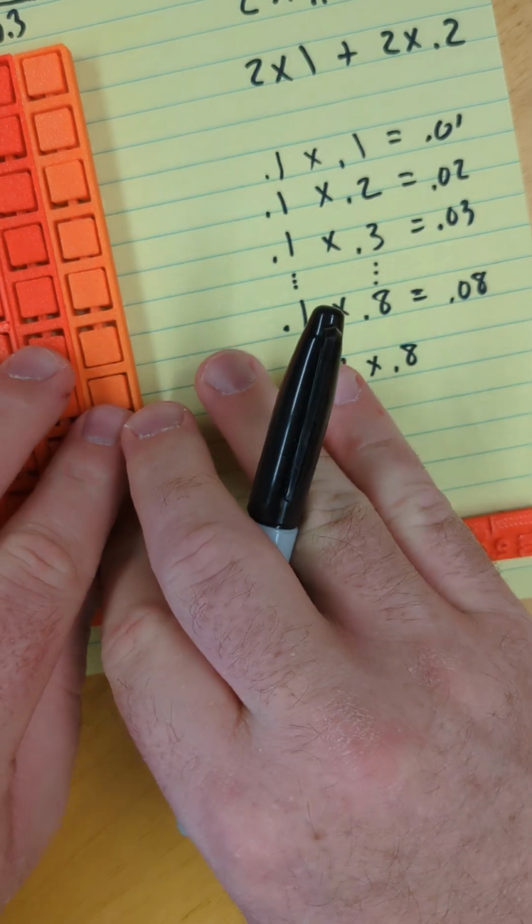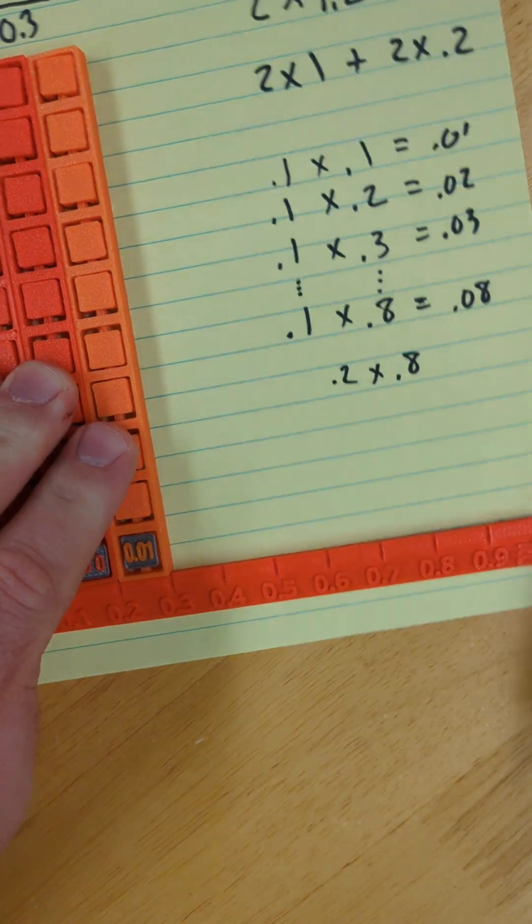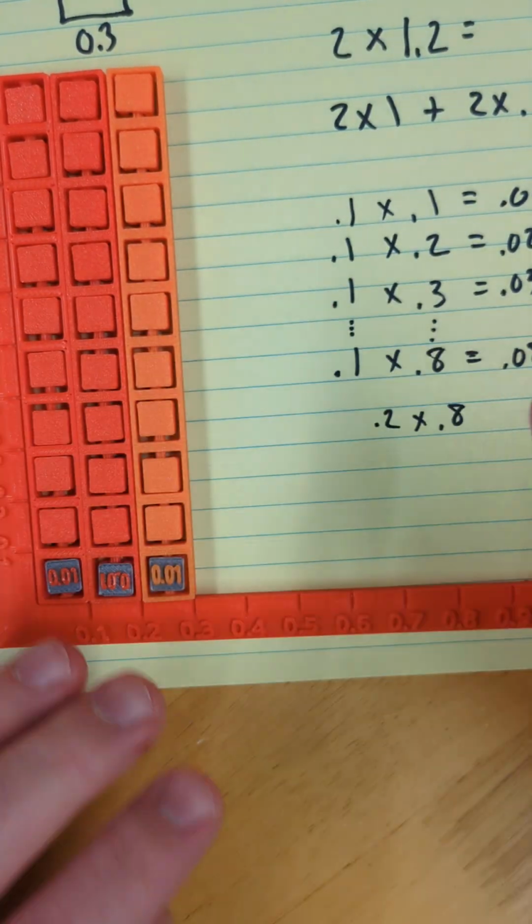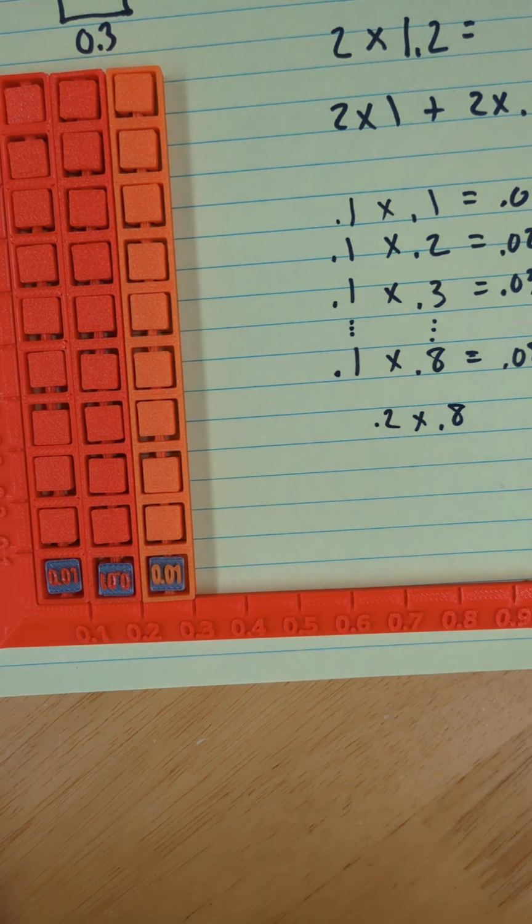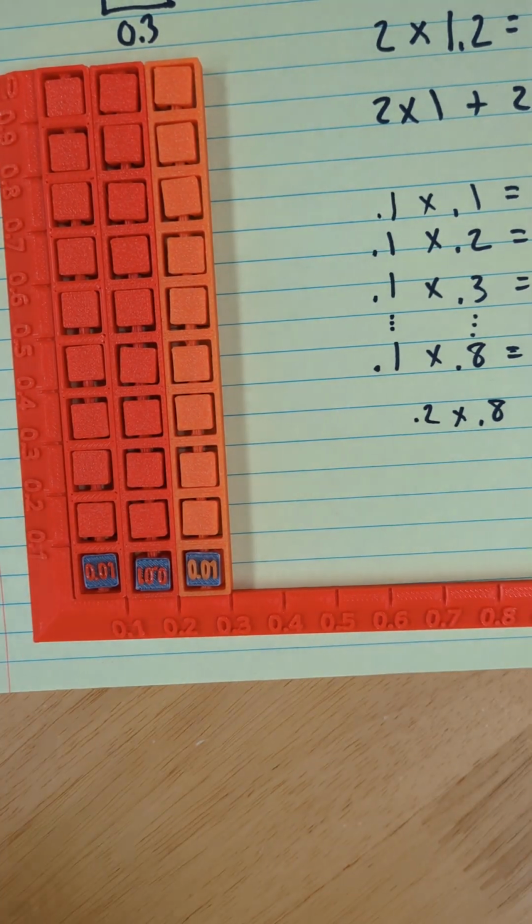You're not trying to replace written numbers or anything like that. We're not doing anything crazy. We're just trying to get them to understand what these written numbers mean. So that's an example of how you can use these. Hopefully it's helpful.